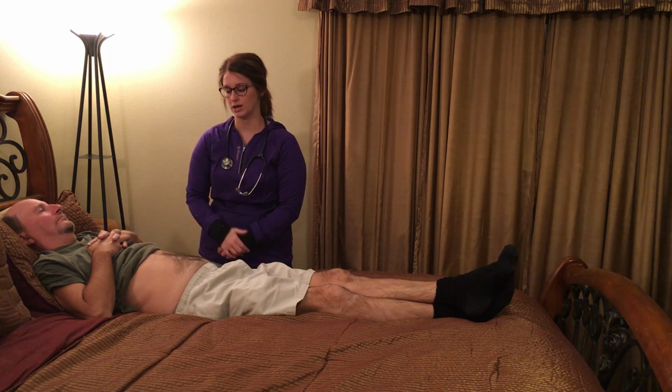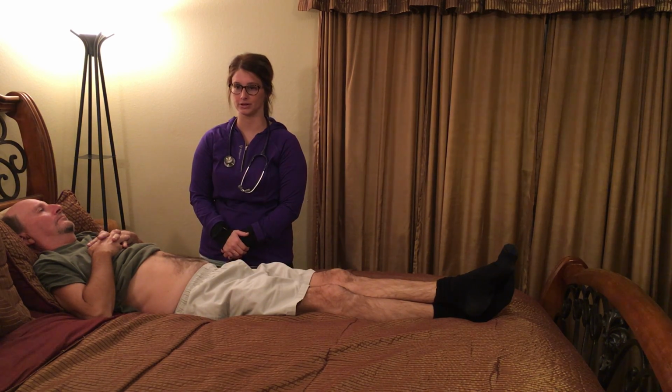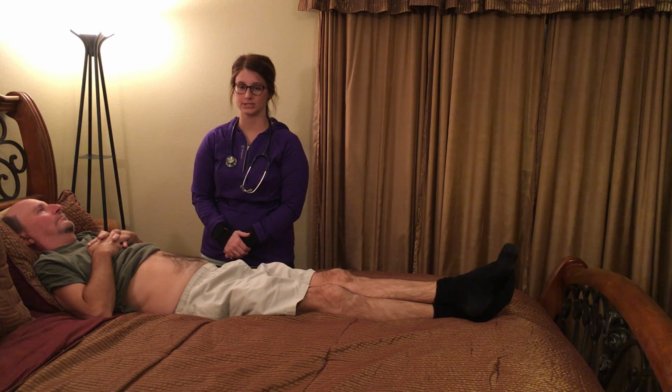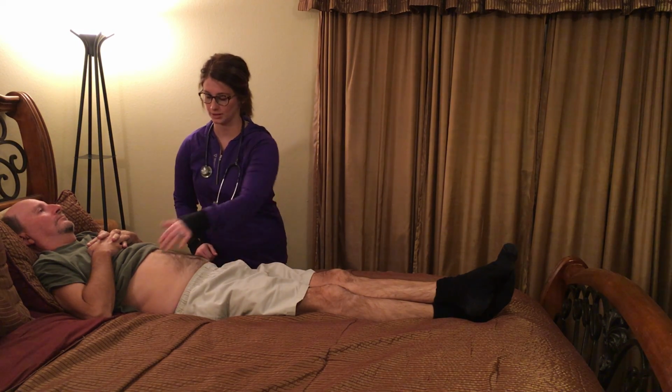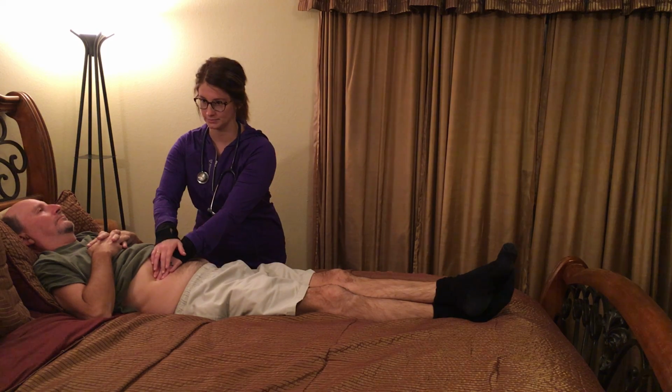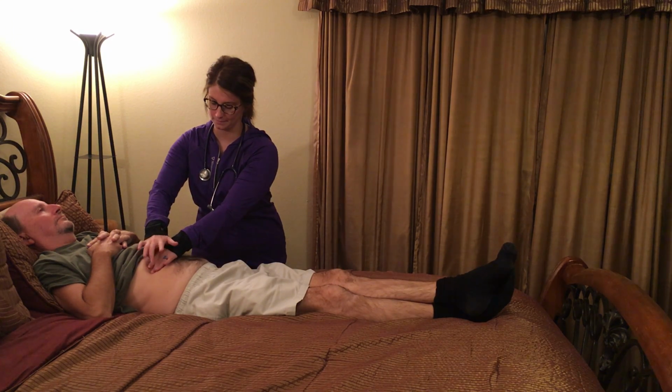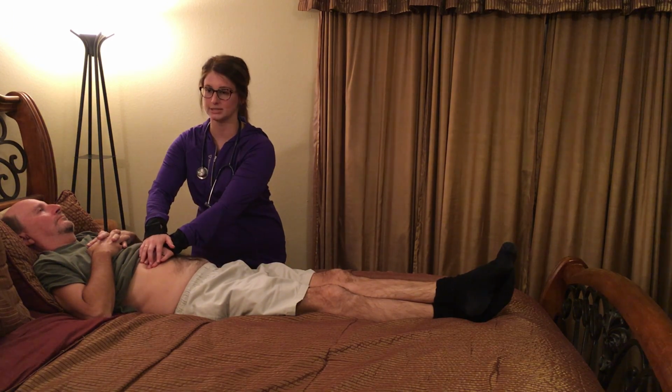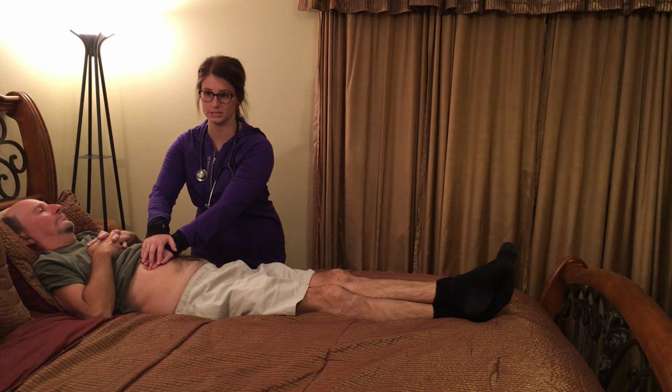In the right upper quadrant, I will percuss for the liver. Normal liver span is about 6 to 12 centimeters at the mid-clavicular line. I'm going to begin right here and percuss until the sound changes from tympany to dull.